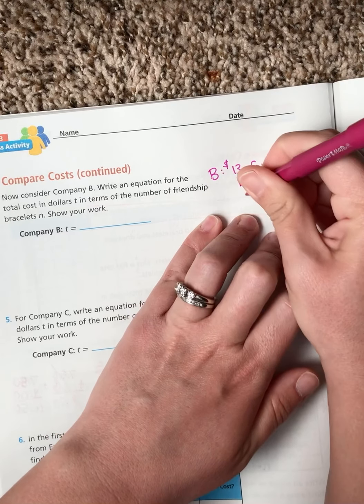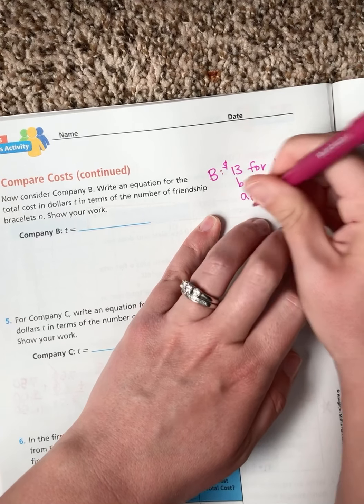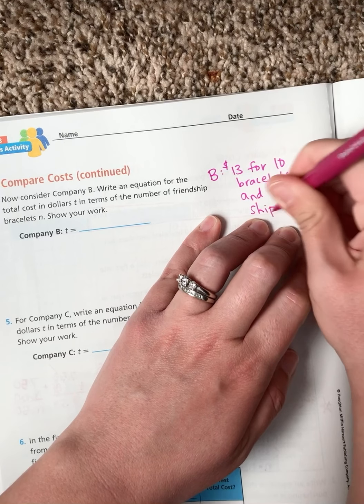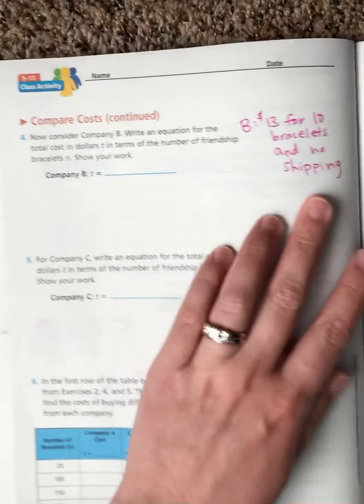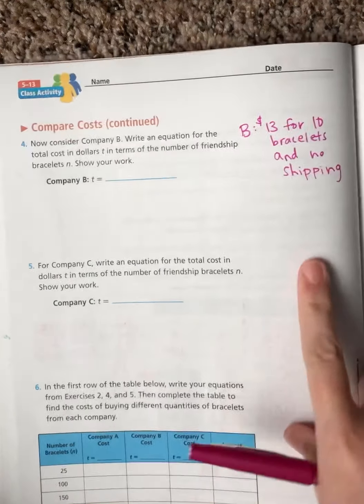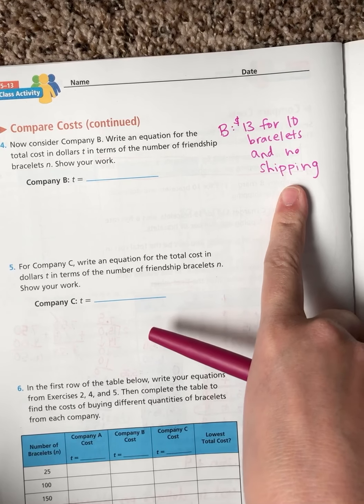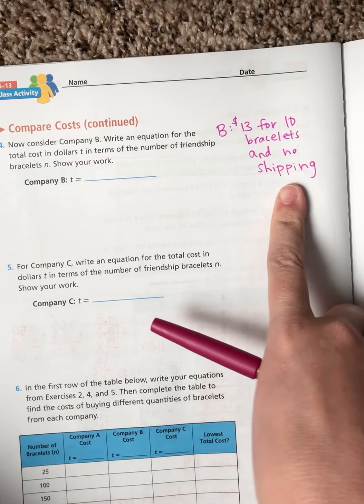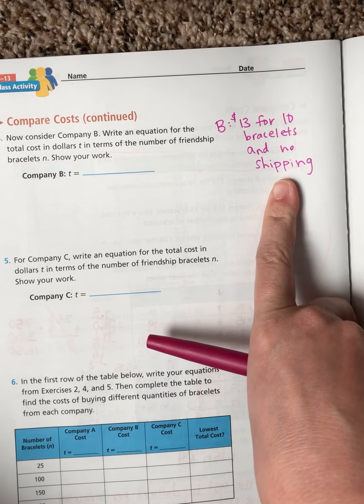And then also, there's no shipping. So to me, that's almost like a big +0 at the end. The other one was a +$4 for shipping. This is +0, which means we don't have to write anything because there's no shipping. That's kind of nice. So for here, it's nice that they don't have shipping, but we're going to see how much does each bracelet cost.